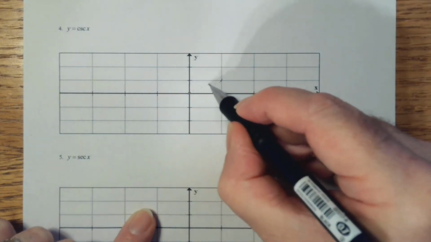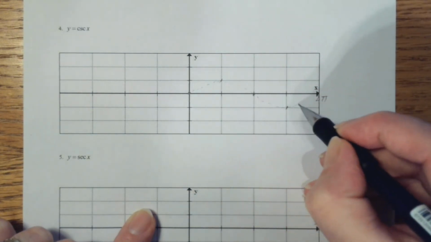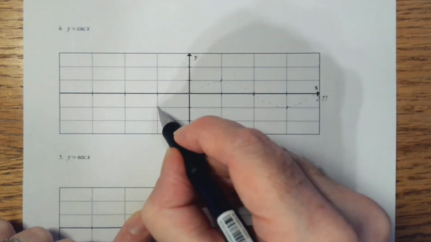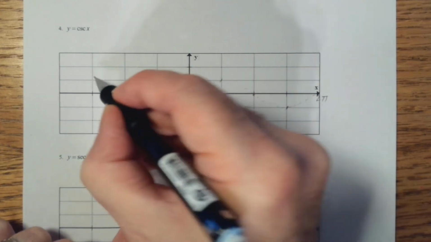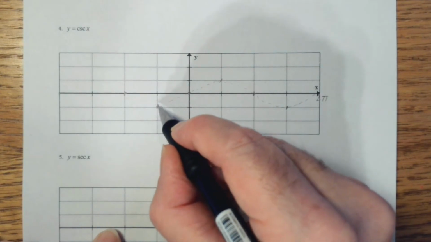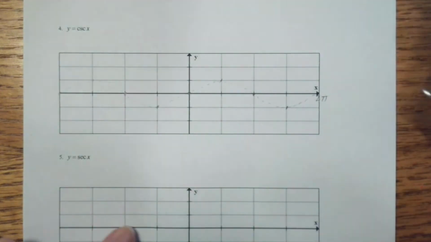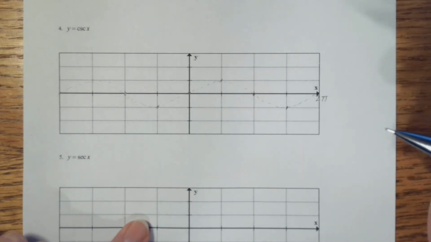And we're going to make this a dotted line because it's not actually part of the graph. And we'll do the same thing on the other side. All right, so there is our sine curve.